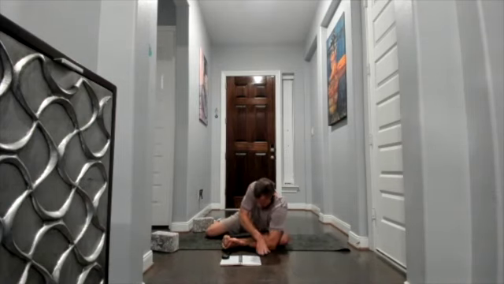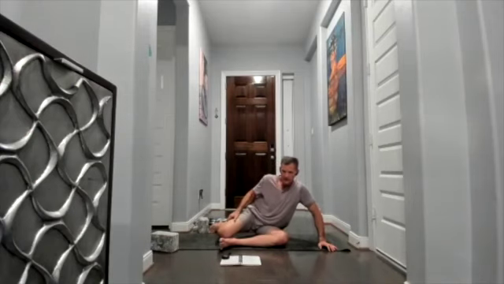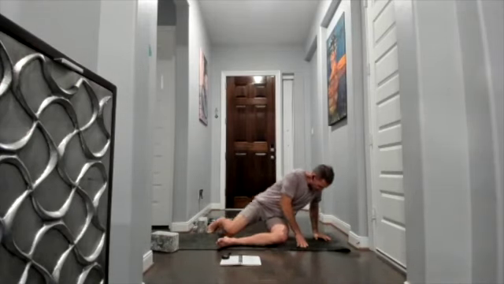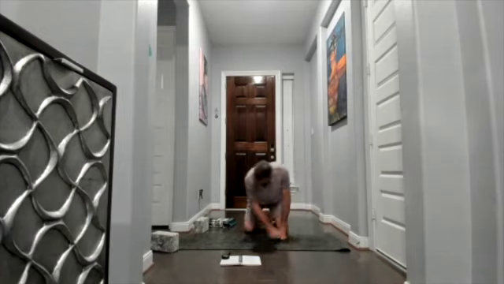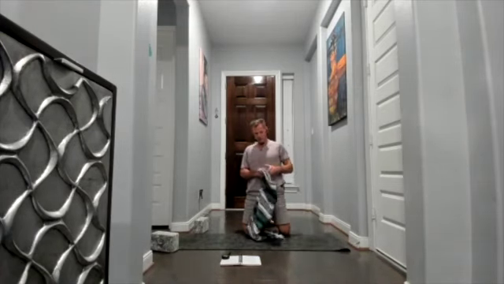Come back to stillness. Start to lift yourself up. Draw your right knee forward towards your left heel. And then make your way eventually up onto your knees. Grab your blanket. We're going to go into snake and rat or a yoga belly roll.